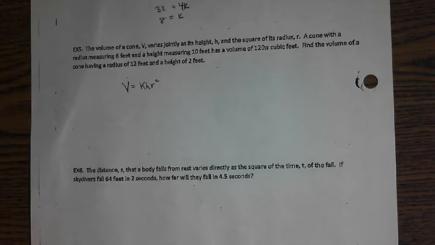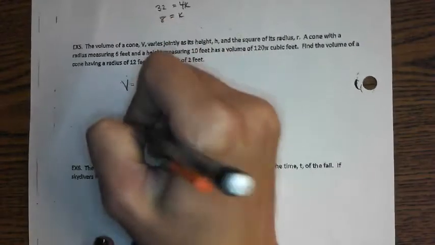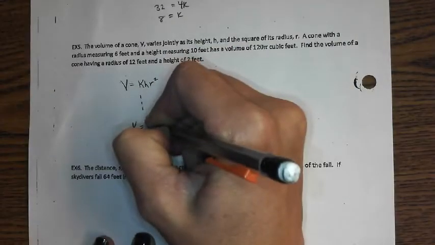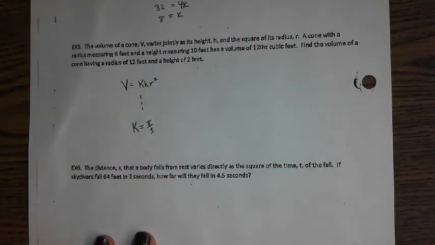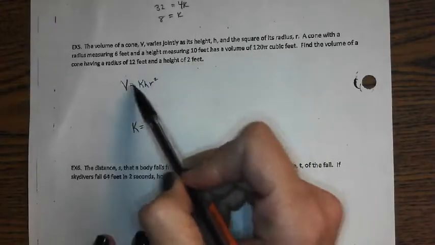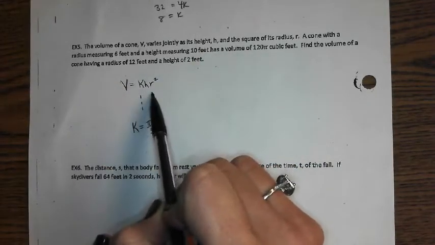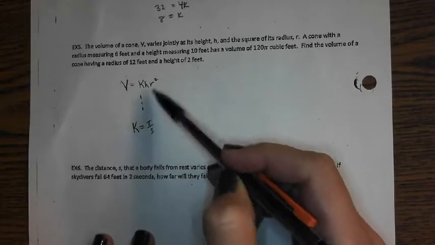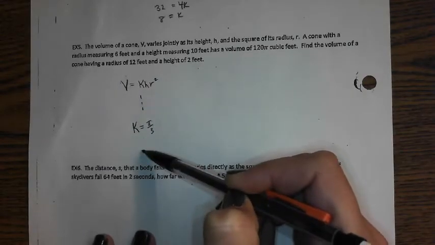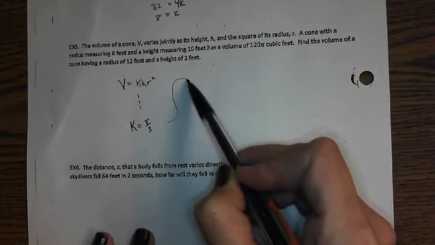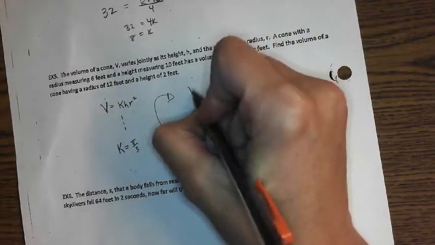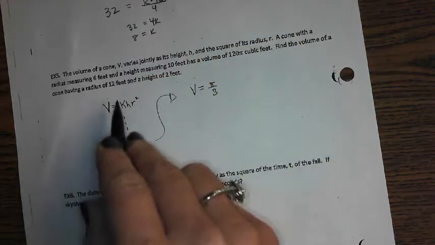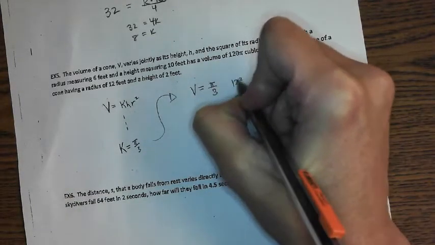And so when you plug in what you know, Andrew, what did you get for K? Does anybody get anything different? I mean, assuming, from the people who use the right equation, anybody get anything different? Because we'll just assume if you use the wrong equation, then your answer here is wrong. So pi over 3. And then we go find the volume of a cone having a radius of 12 and a height of 2.